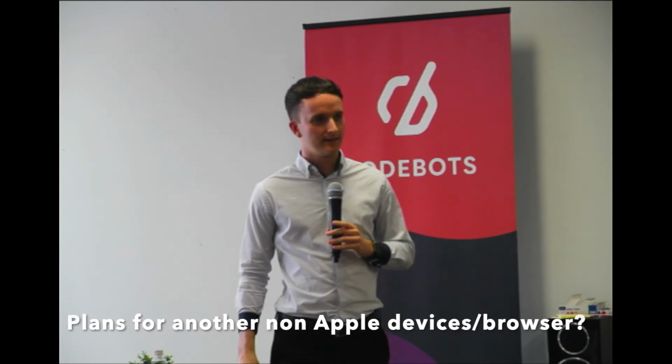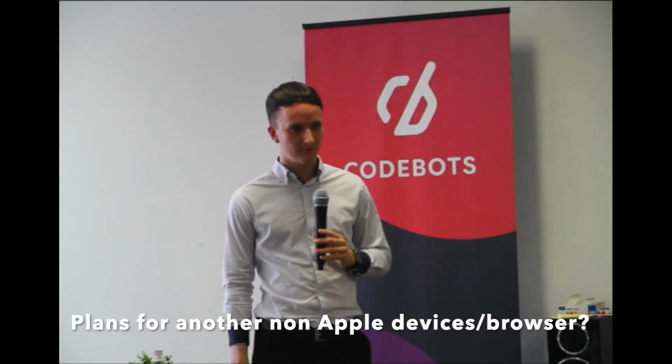What's the plan for other browsers and other mobile devices? Yes. So I've thought long and hard about this, and Apple has a good setup for a couple of reasons. Developing such that your app works on an iPhone, iPad, and Mac is really easy.